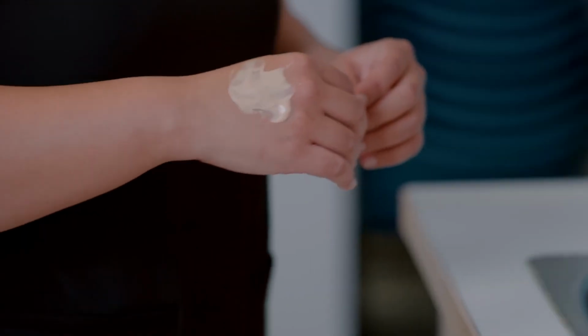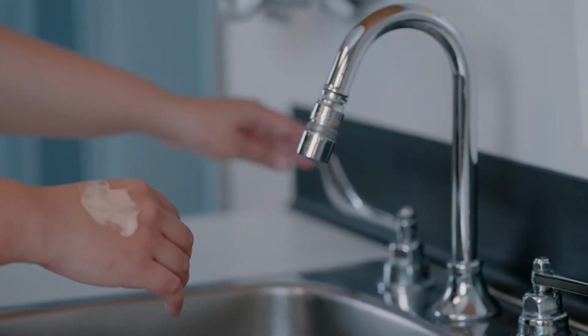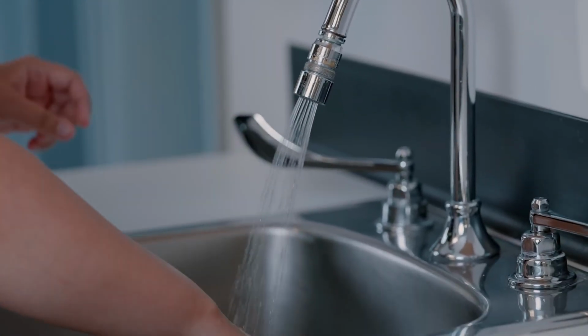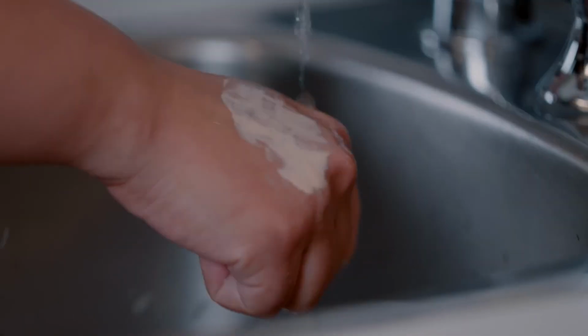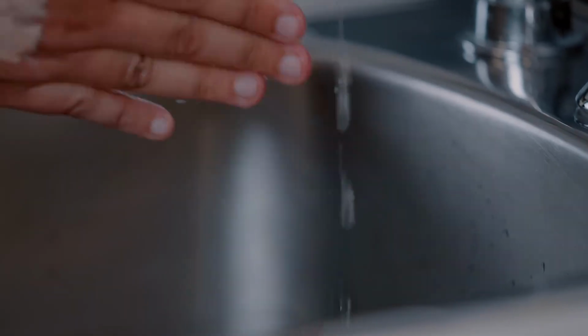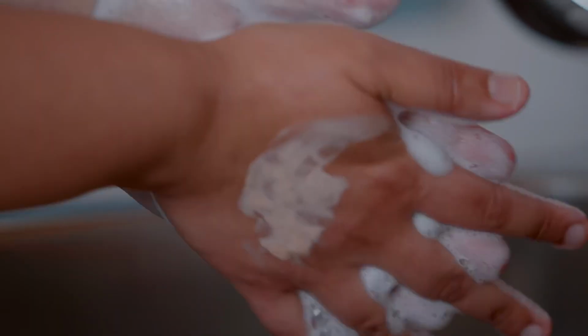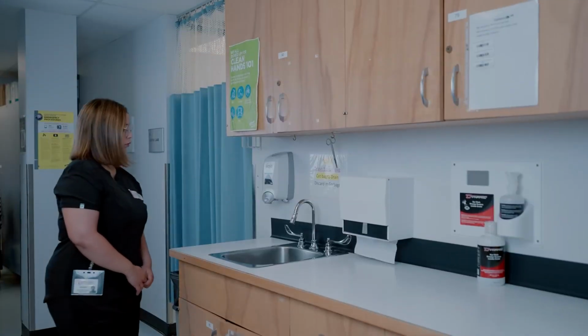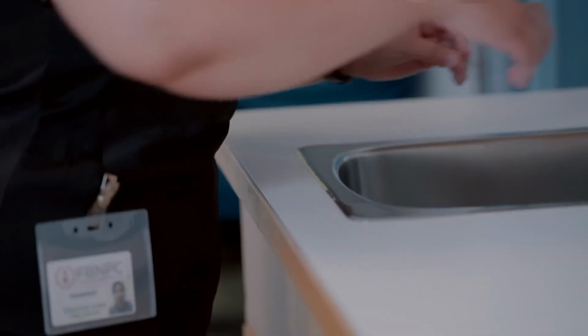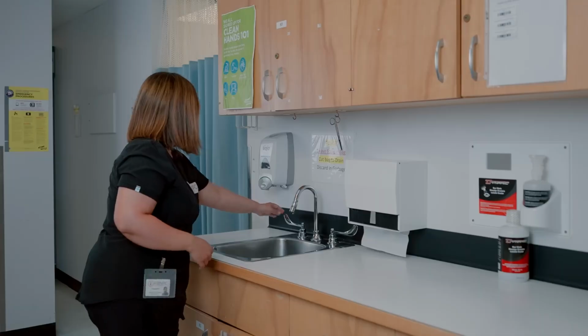Now, let's review the steps of hand washing. If your hands are visibly soiled, it's always recommended to use soap and water. If your hands are not visibly soiled, then you can also use alcohol rub to wash your hands. Let's review these steps. Approach the sink. Make sure that your uniform is not touching the sink.